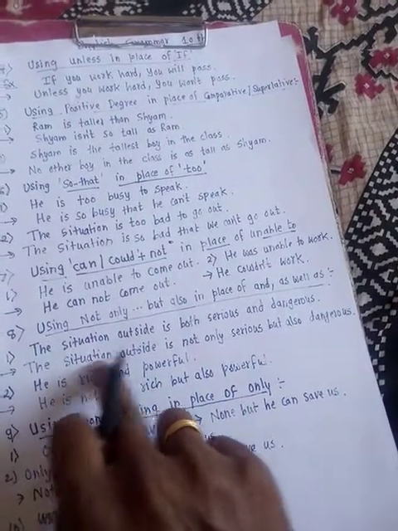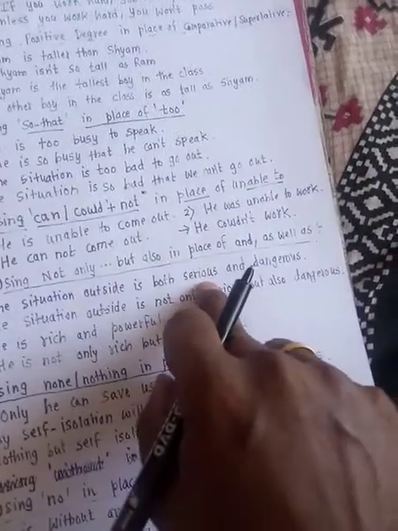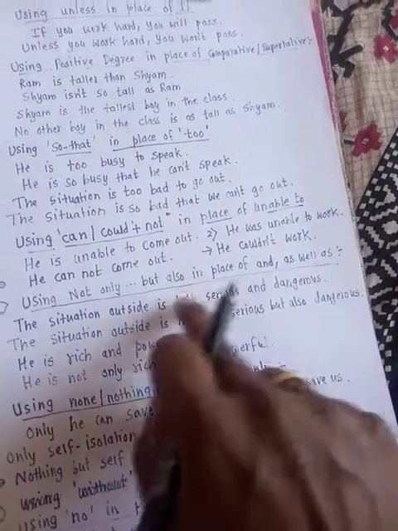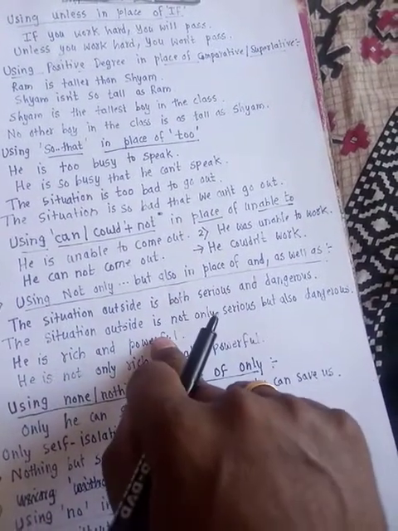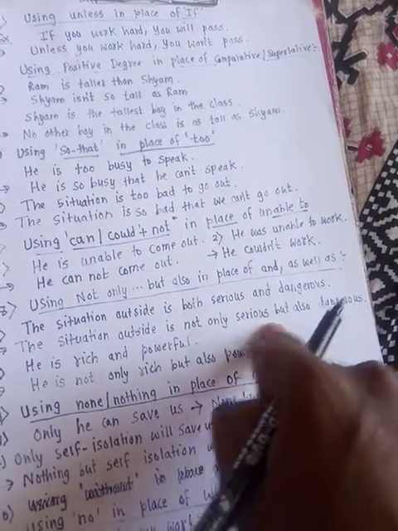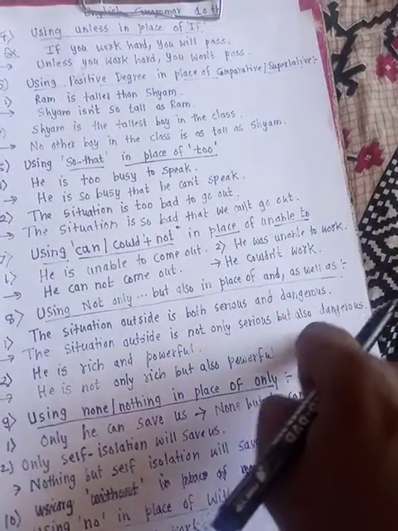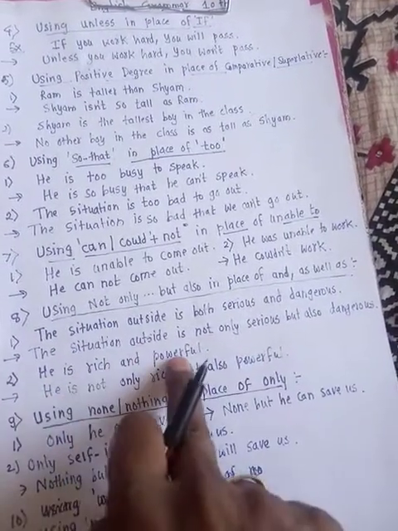Now see, in "The situation outside is serious and dangerous", what two different things are joined? Two adjectives are joined here, serious and dangerous. So before them you have to use "not only": "The situation outside is not only serious but also dangerous." Another example: "He is rich and powerful."